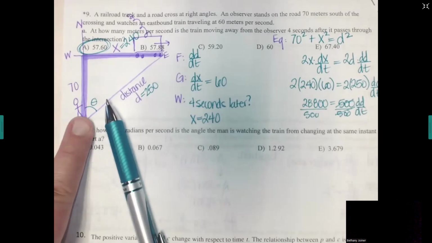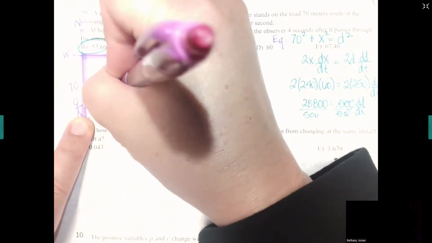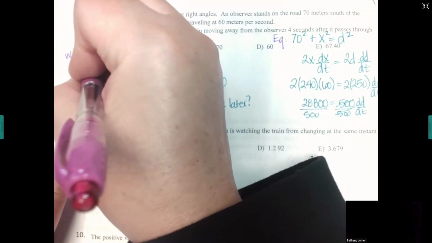So if this is my theta, the guy's head as it turns watching the train, which side is the hypotenuse? Okay, hypotenuse. Which one is the adjacent? The 70. Okay, and that makes X the opposite.